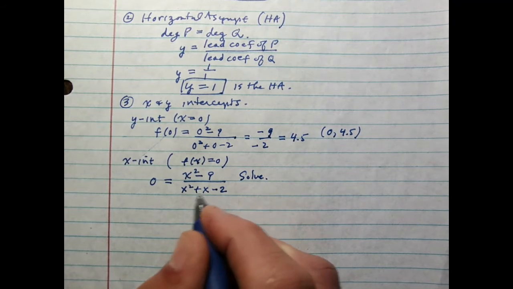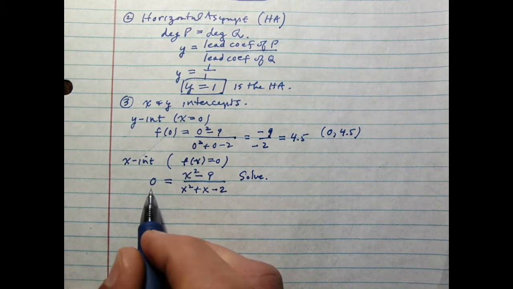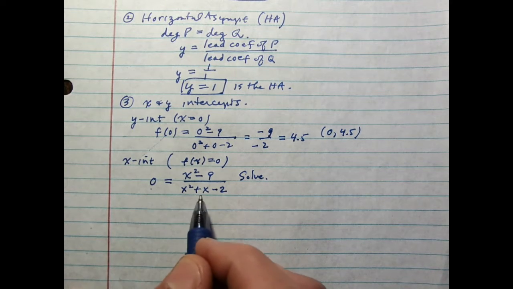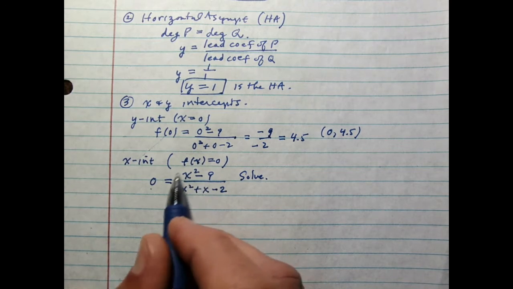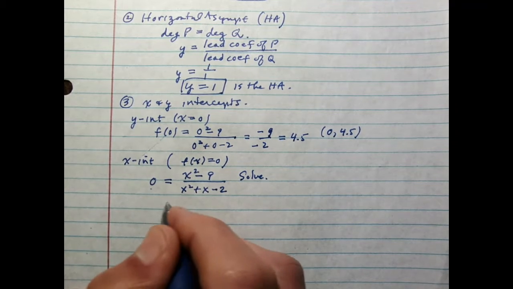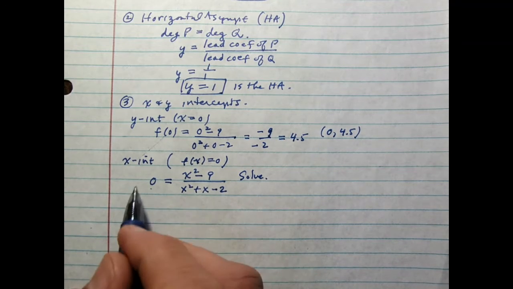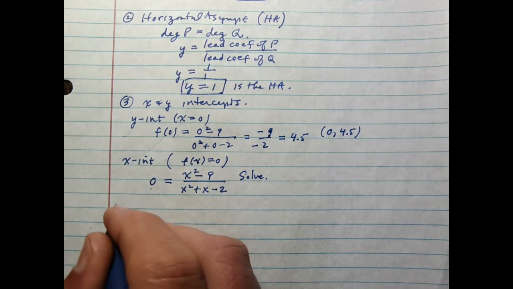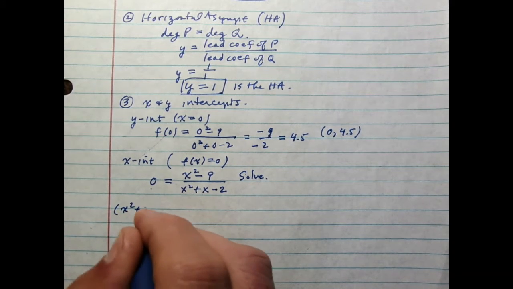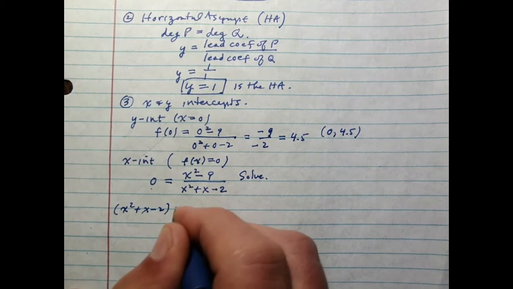And here, I don't mind if you use a shortcut, because the only way a fraction can be equal to 0 is if the numerator is equal to 0. But I just want to spell out why that works. Basically what we're doing is we're going to multiply both sides by the denominator of this fraction, which is x squared plus x minus 2. That's to clear fractions.